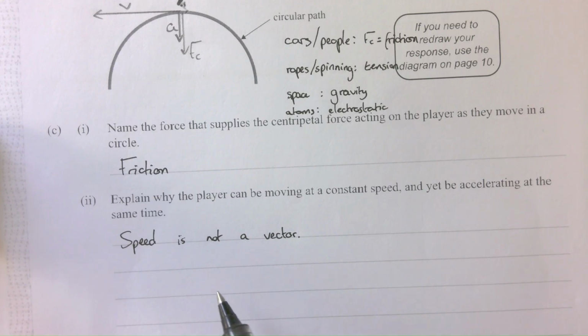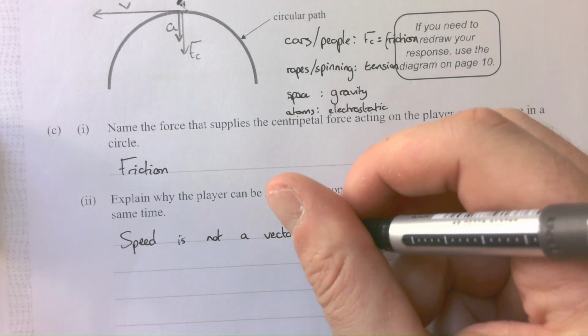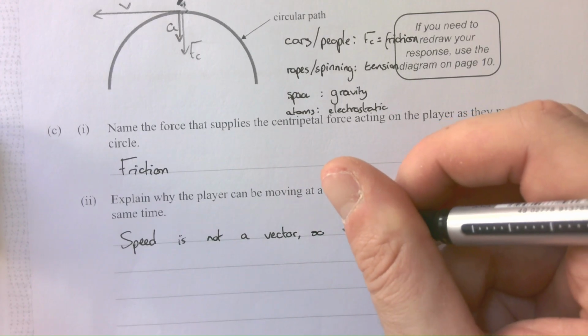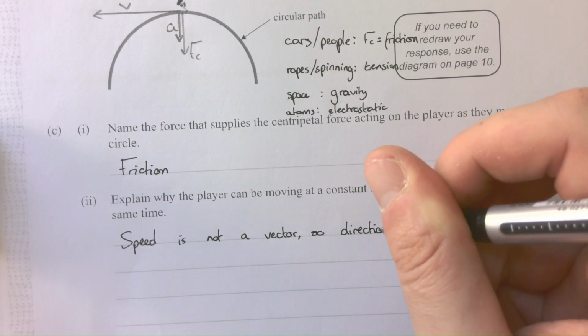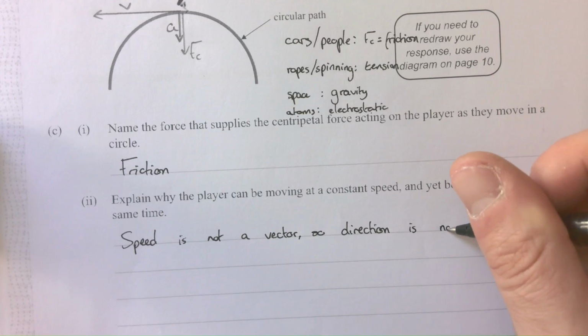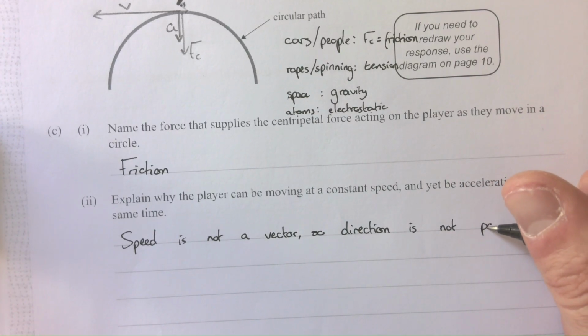And so, speed is not a vector, so direction is not part of it.